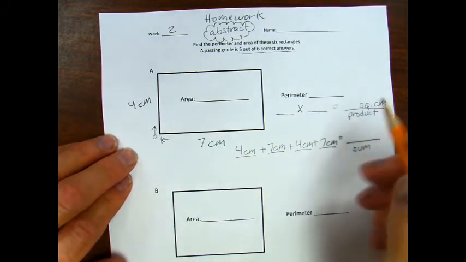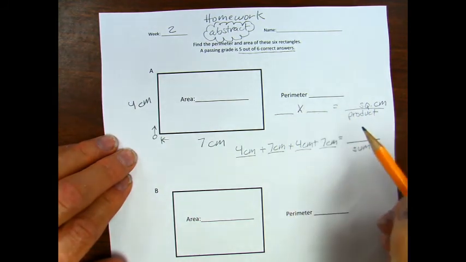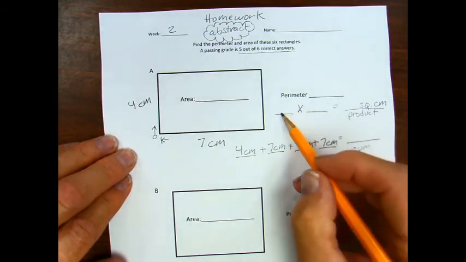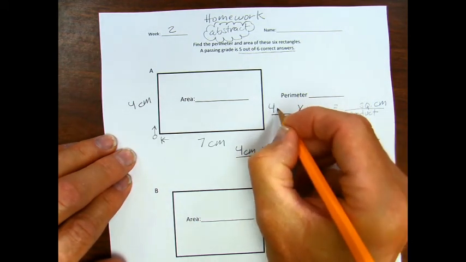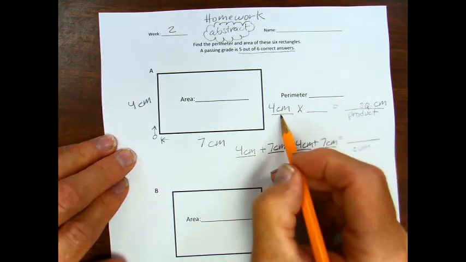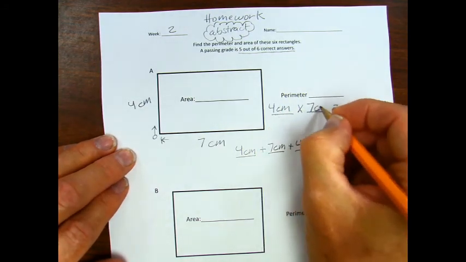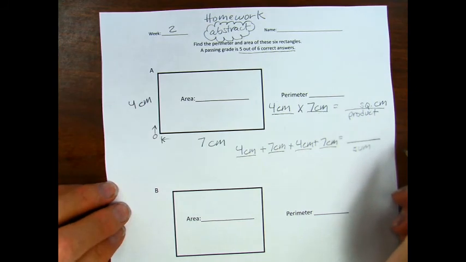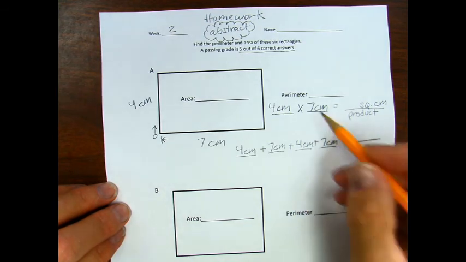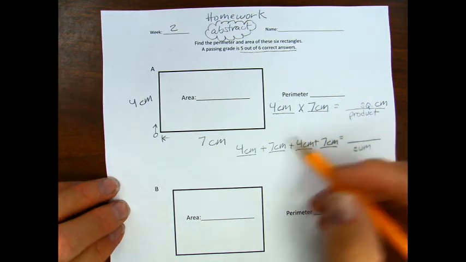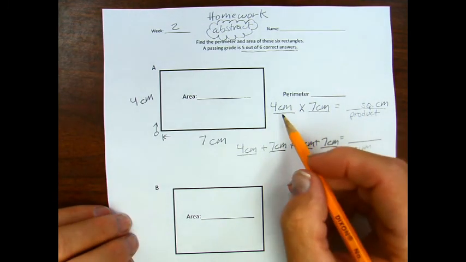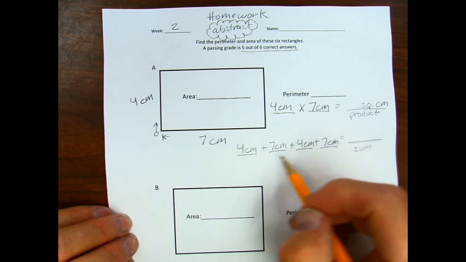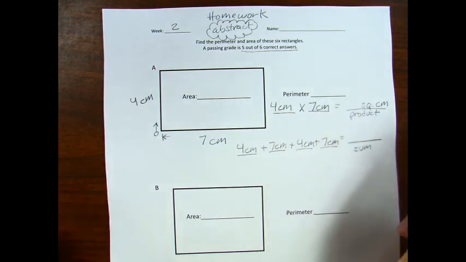Now, for my perimeter, what two values go in here for my factors? If you said 4 centimeters, I always like to start with my smallest one. And over here you said 7 centimeters, you're correct. So now I'm all set up to find my answers here. This is the part you should probably do first. I like to set my equations up first before I find the product and the sums. You might want to just go ahead and do this and find the product, and then do this and find the sum. However you want to do it, whatever order is fine.